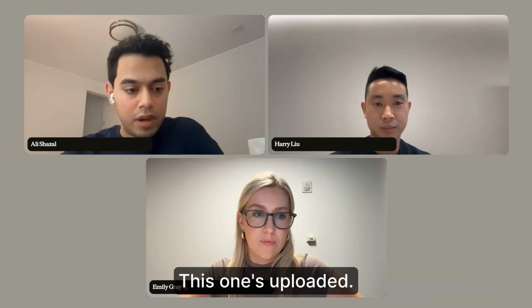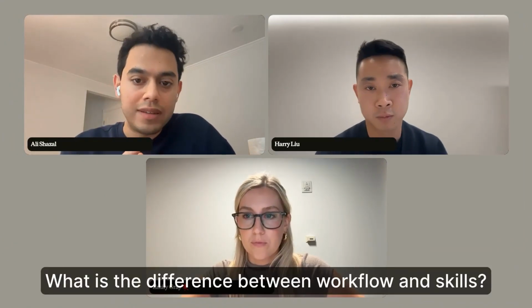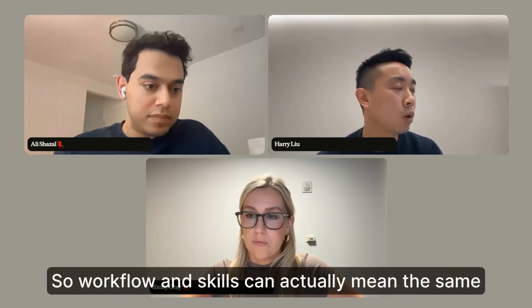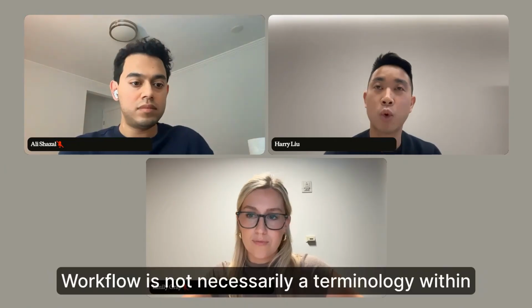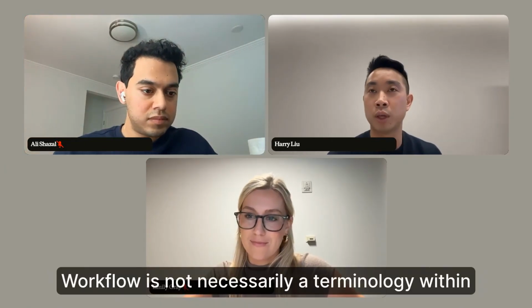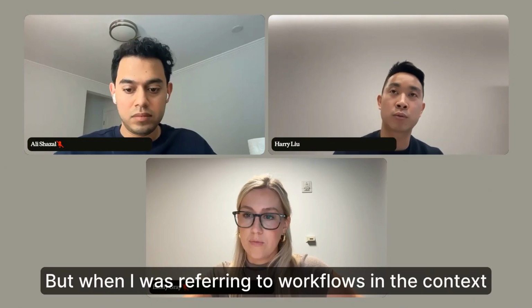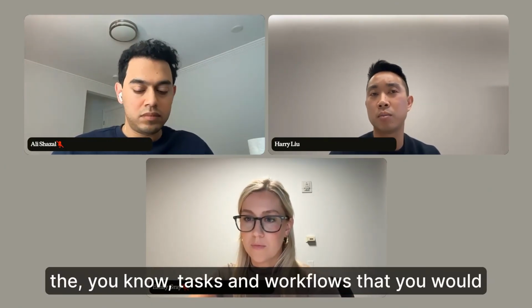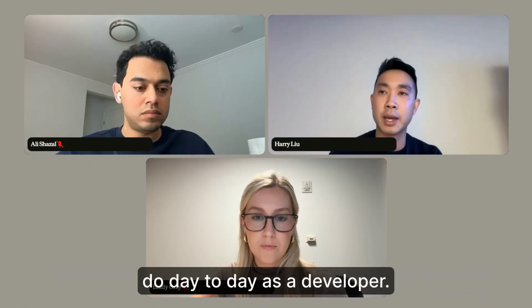Hey, this one's upvoted. What is the difference between workflow and skills? So workflow and skills can actually mean the same thing. Workflow is not necessarily a terminology within Claude that is an official tool, let's say. But when I was referring to workflows in the context of this presentation, I was meaning some of the tasks and workflows that you would do day to day as a developer.